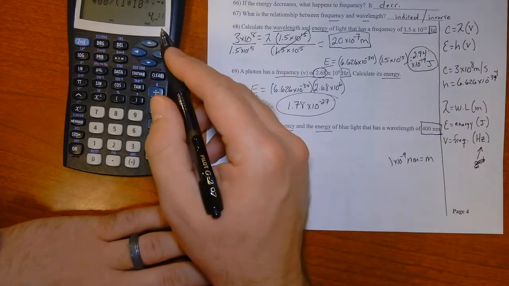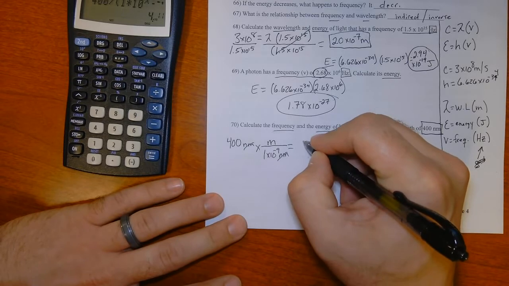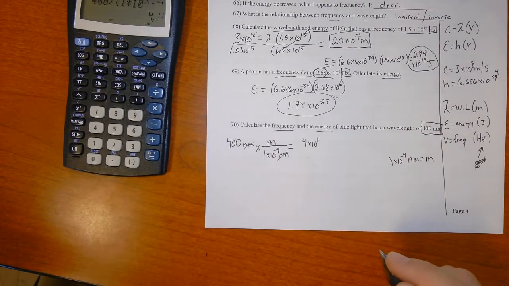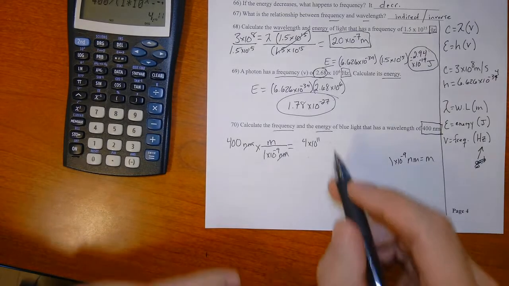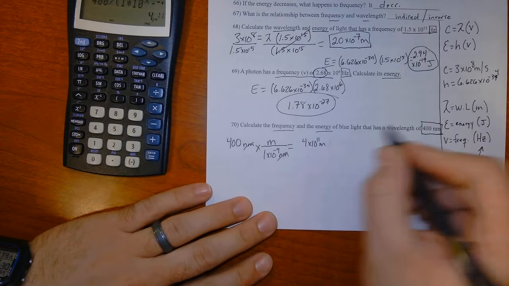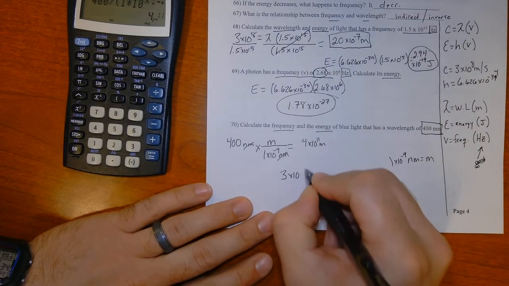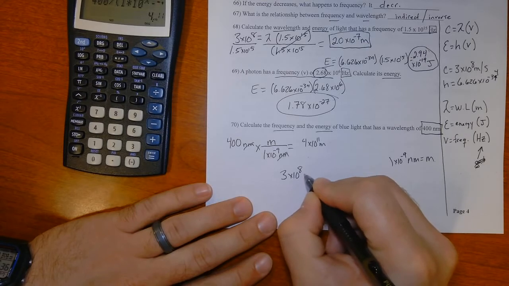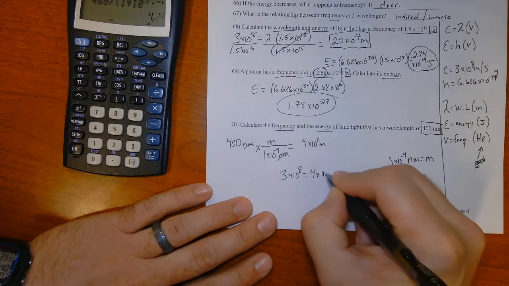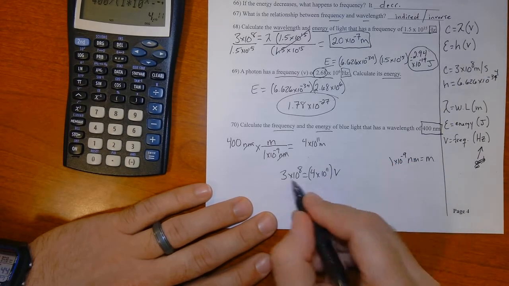I get that as my answer, which is 4 times 10 to the 11th. All right, so now I can use this wavelength, in meters, to plug into my equations up here. So the speed of light is 3 times 10 to the 8th, and that equals my wavelength of 4 times 10 to the 11th, and then I should be able to solve for my frequency by dividing both sides by my wavelength.